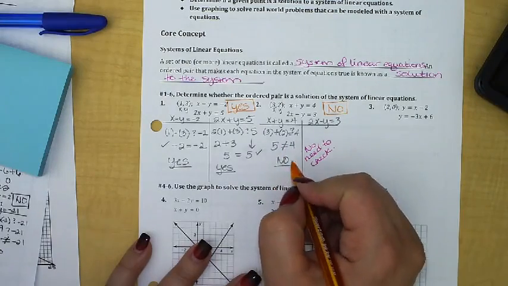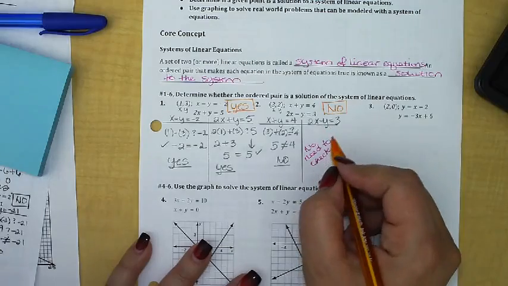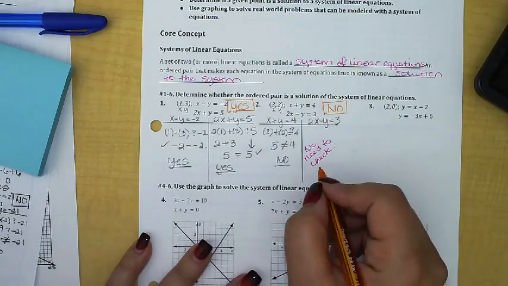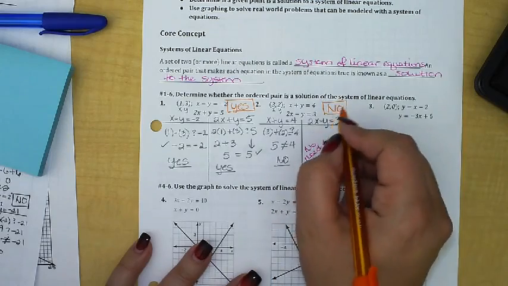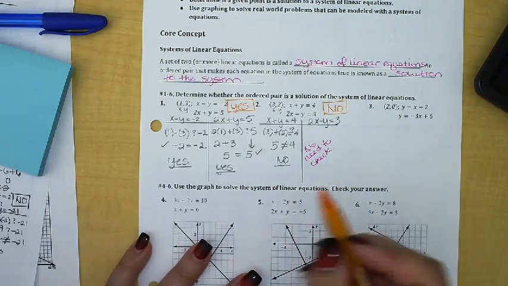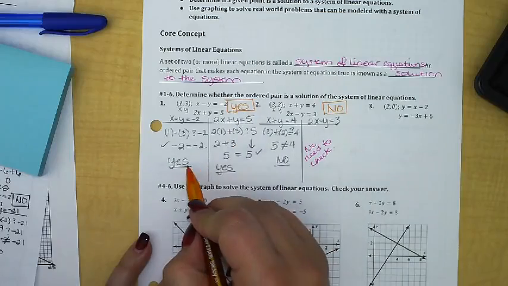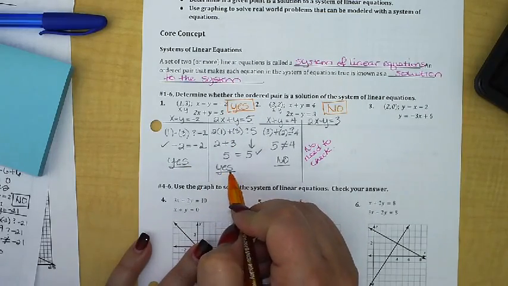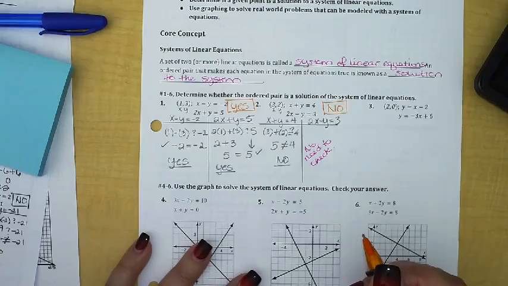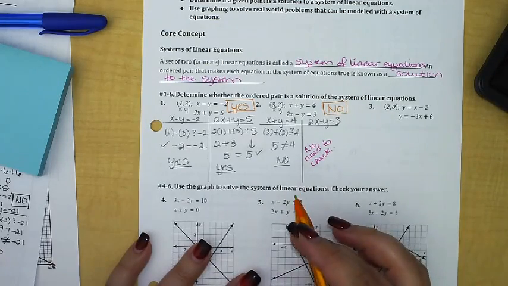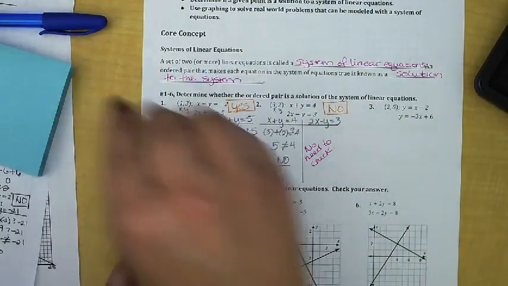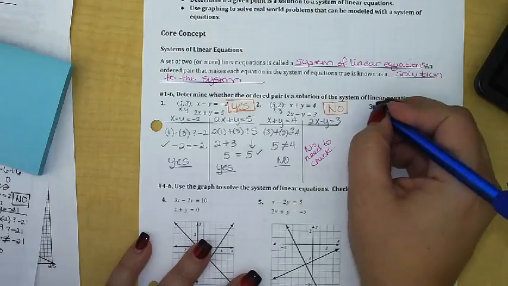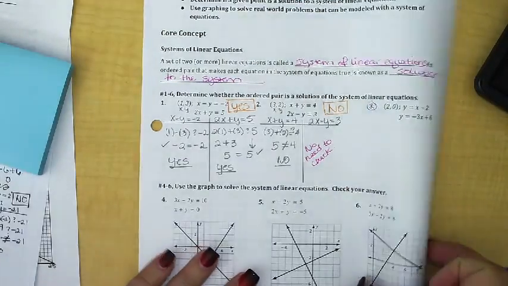Now, if you test the first one and it's a yes, you still have to test the second one like we did here. Maybe that one will be a no. If either one of them ends up being no, then that's it. It failed. It's only a yes when both of them work. That's how you determine and check if a point is a solution to the entire system. So you've got that kind of problem. We're going to leave this one as a quick example in class, so we'll do this one together, or you can do it on your own and then we can check it in class.